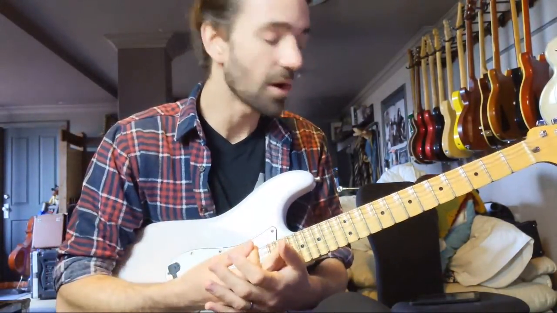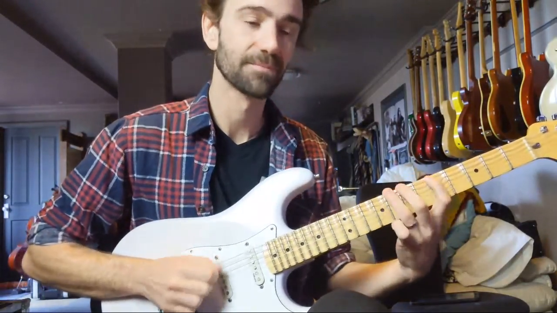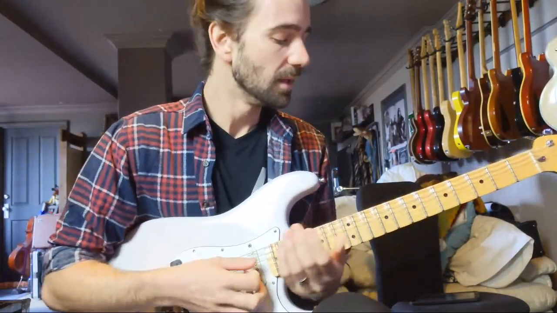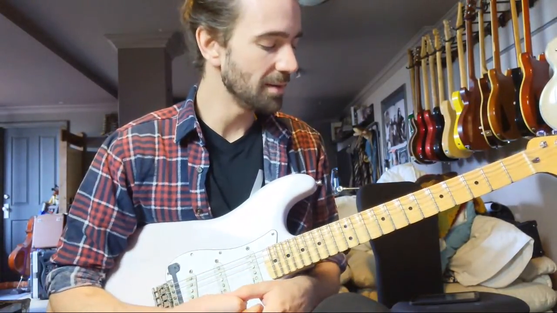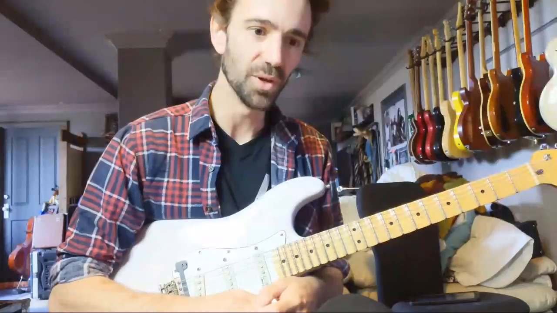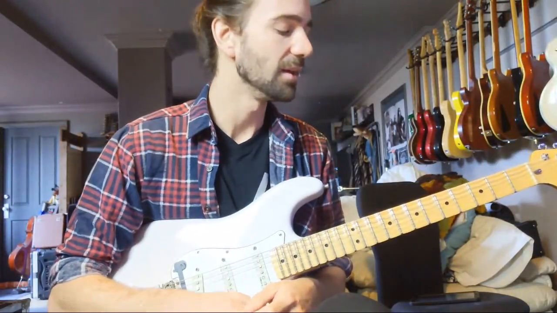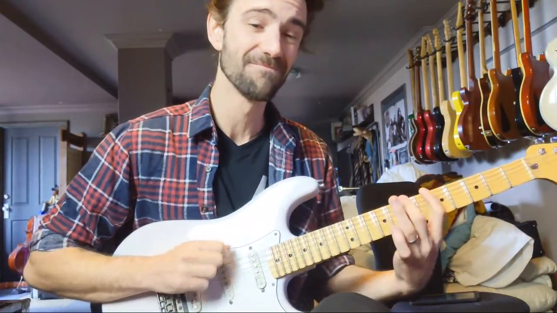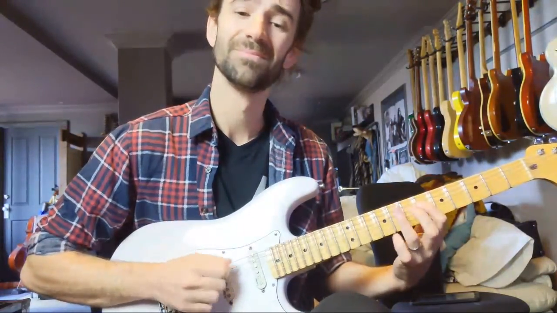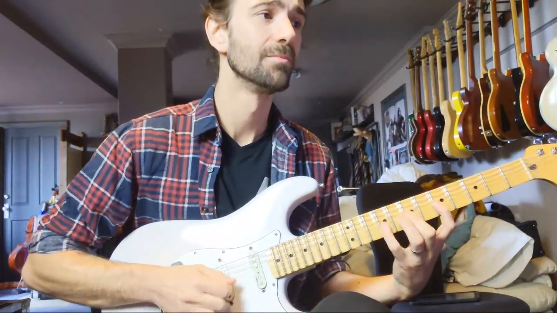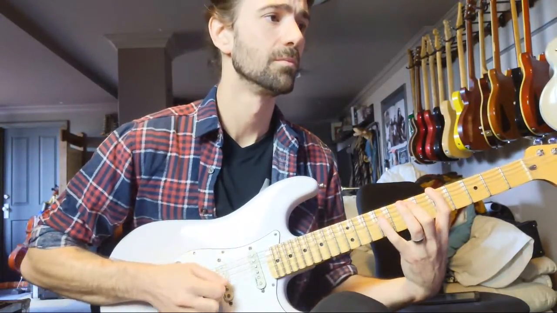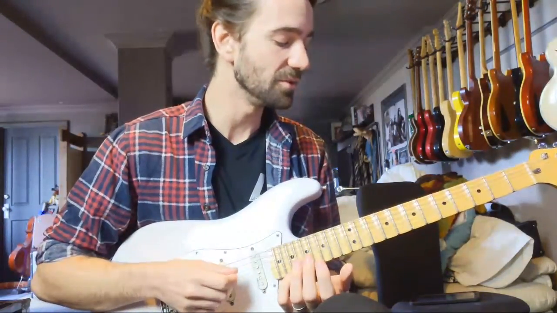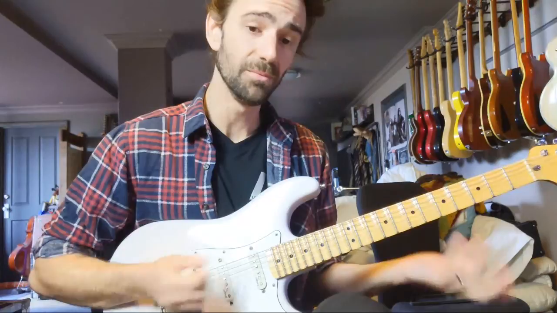All right, if you know the natural minor scale, then one thing you can do to the natural minor scale is to raise the 7th degree and return it to a natural 7th. That gives you the harmonic minor scale. So that's very handy because that lets you generate a dominant chord from the 5th note.